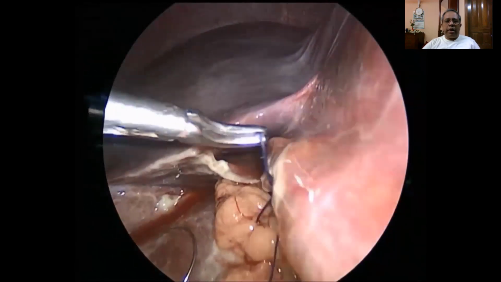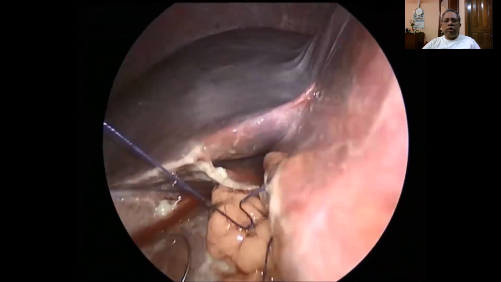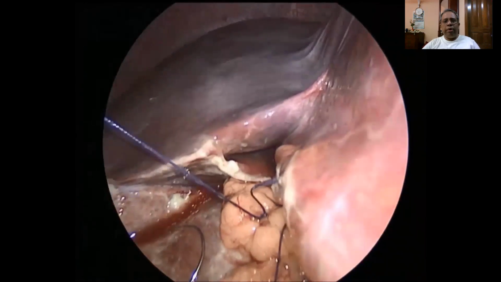And always the patient is kept nil by mouth, with nasogastric suction in the postoperative period, at least 72 hours. And after toileting, you must give drains in the various pockets like the subdiaphragmatic space and the pelvic cavity, so that some residual collection can escape out and there is less chance of a residual abscess developing. So these are about the benign stomach and duodenal diseases.